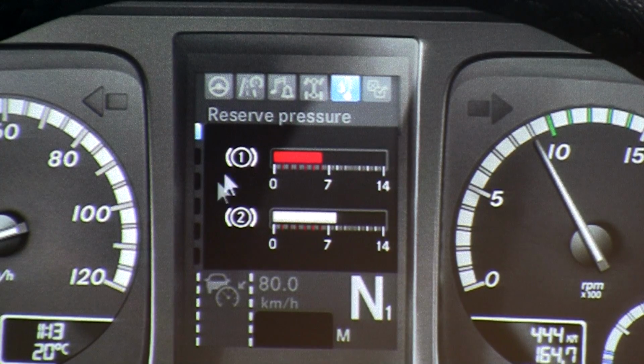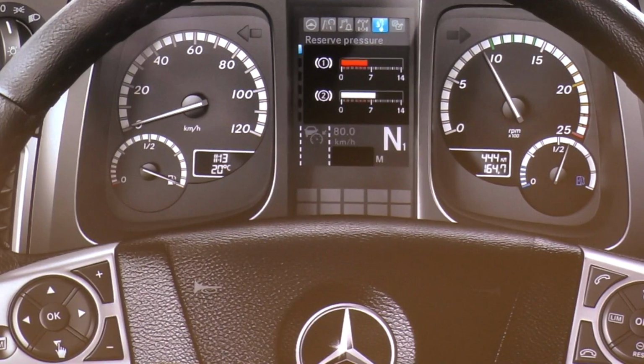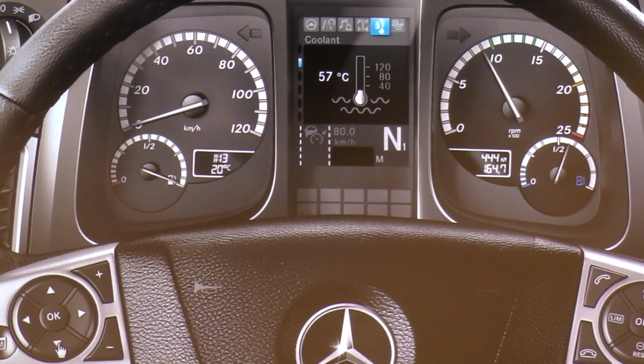So moving on to chapter 5, these are what you'd call your gauges within the truck. It's all displayed within the dash. So here you can see the air pressure gauges. We have a primary and secondary air system, so it'll show each of those systems and what pressure they're sitting at. Coolant temperature, you can monitor that from here as well.